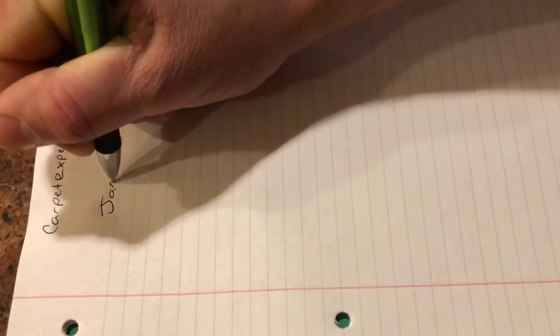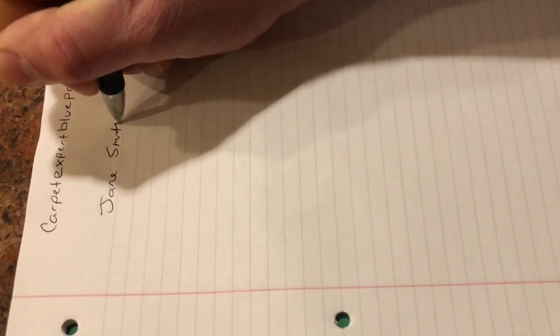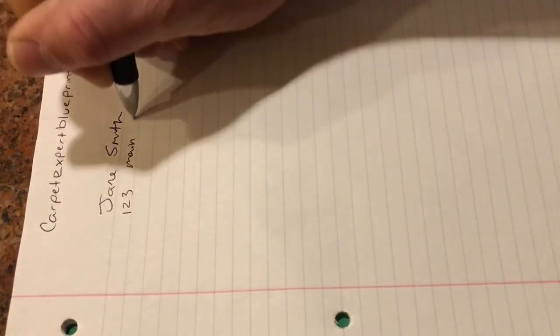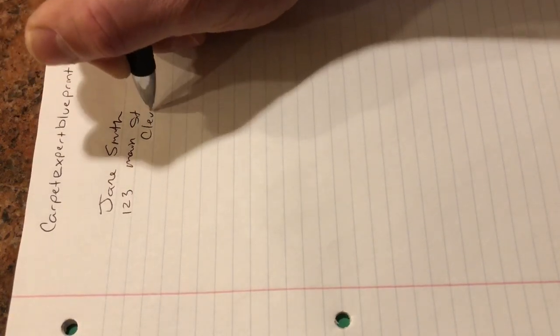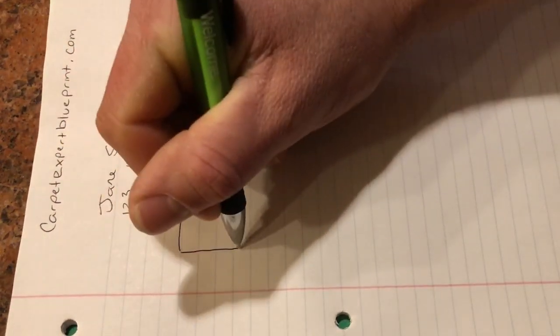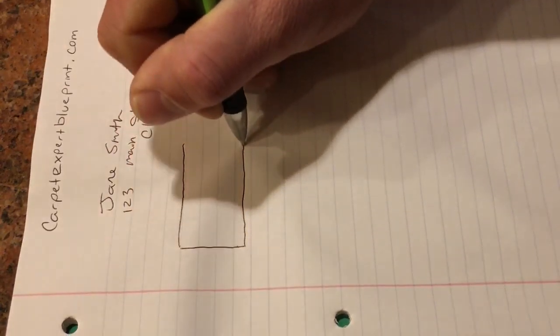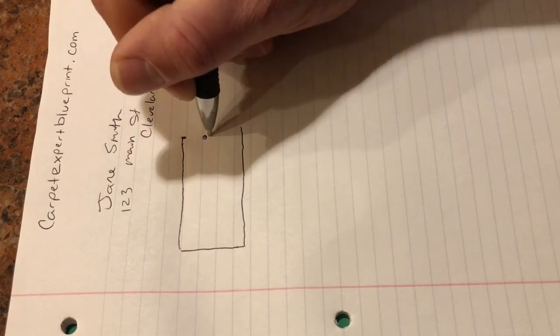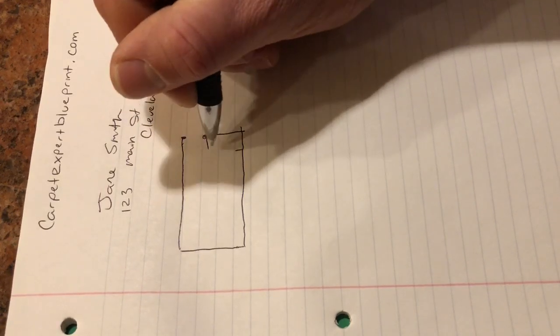So we're going to go Jane Smith is my client, 123 Main Street, Cleveland. So I'm in there, I'm doing the measure. Let's just say, to keep the math simple here, we're gonna do 3 12 by 15 rooms that Jane Smith wants an estimate for vinyl planking on. Let's do a vinyl plank deal here. So we got that, we got bedroom 1 she would like.